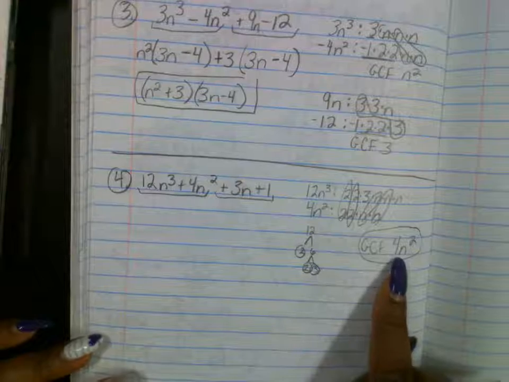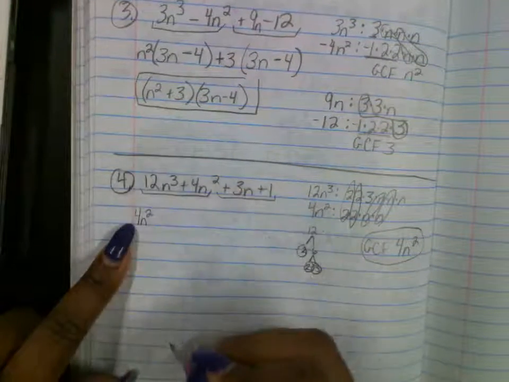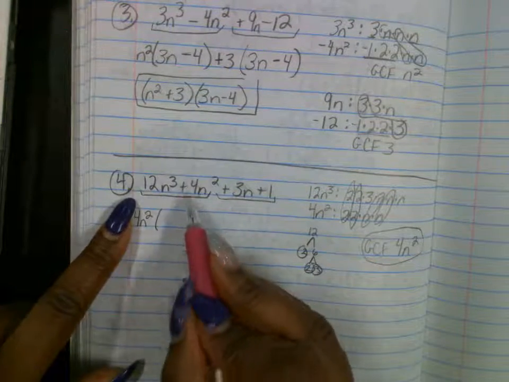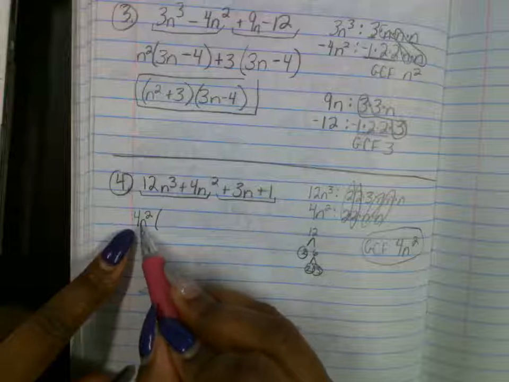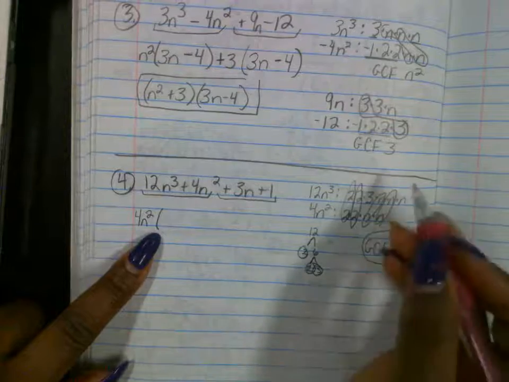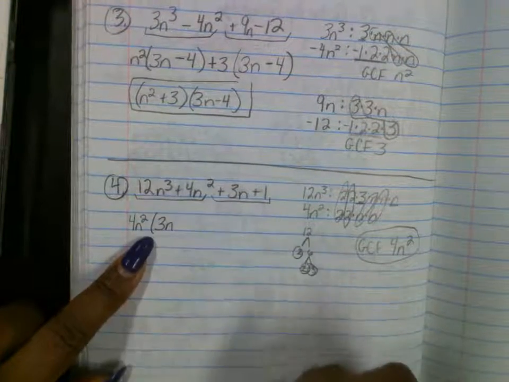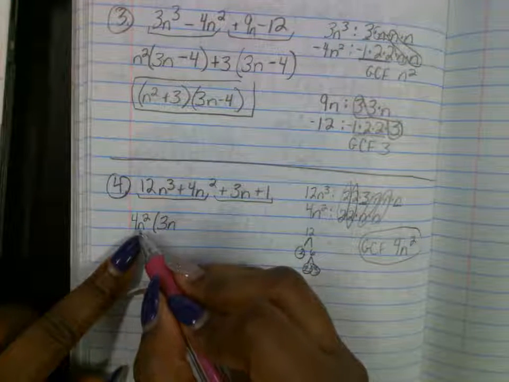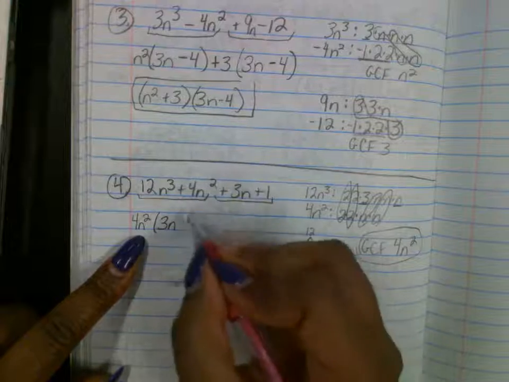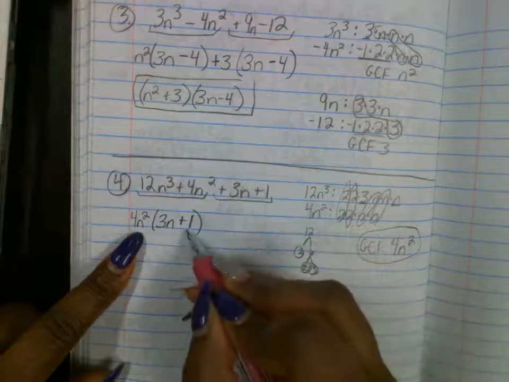So now you're going to take this 4n to the second and you're going to think, we're just doing these two numbers. What can we multiply times the 4n squared to give us 12n to the third? And see what's left? The 3n. So we got 3n here. What can we multiply times 4n to the second to give us 4n to the second? 1. Okay, don't have anything left, so automatically it's 1.